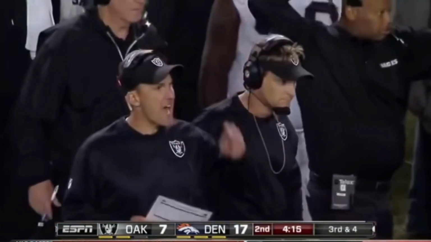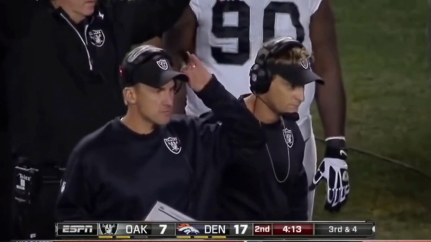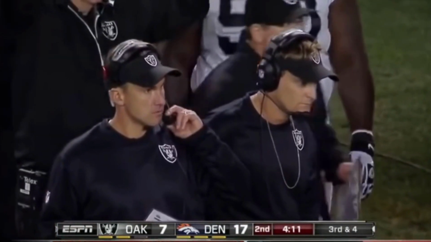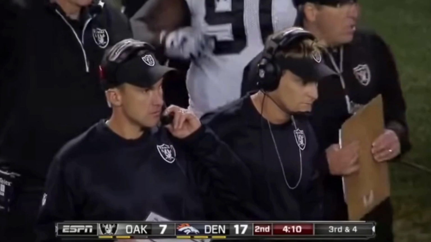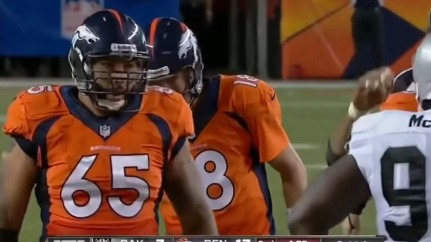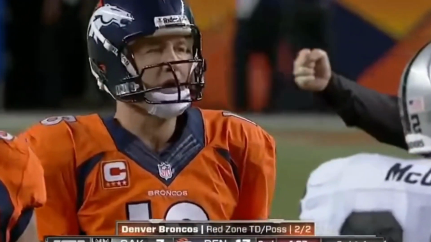Lamarr Houston, the only holdover on that defense. Jason Tarver and the Raiders staff were telling us all the important things. You've got to win the turnover battle to try to beat Peyton Manning. You've got to keep the ball out of his hands, time of possession. But red zone defense, can you stop him from sevens every once in a while? Oh, watch his eyes.